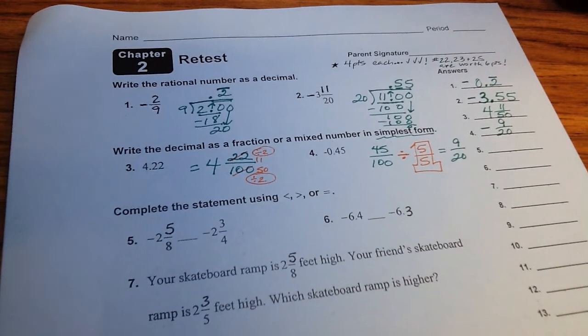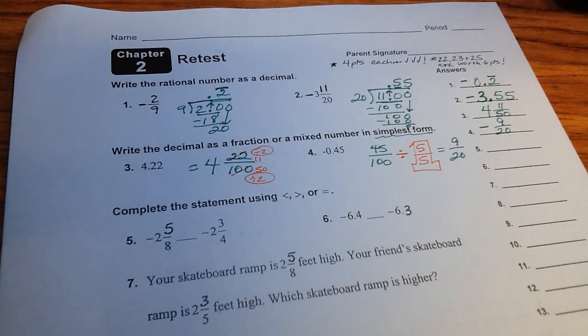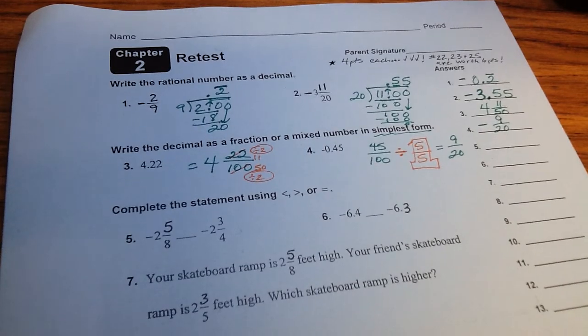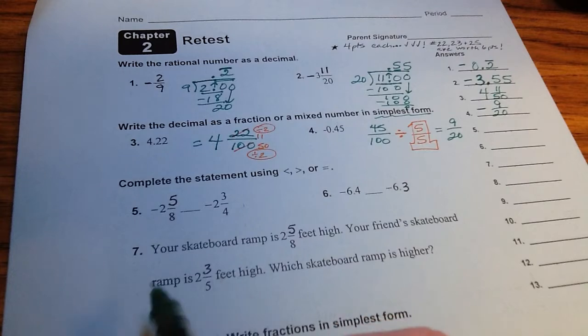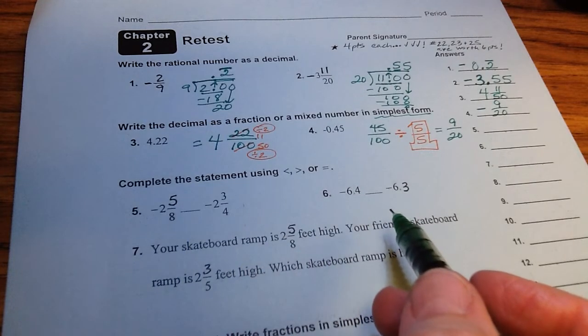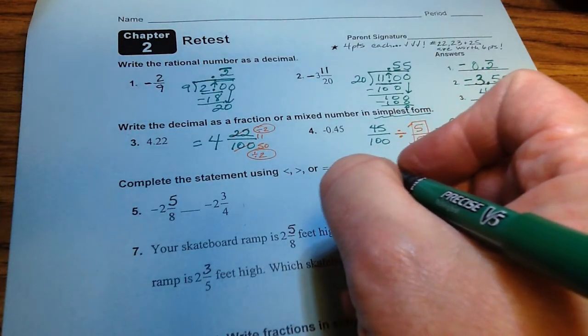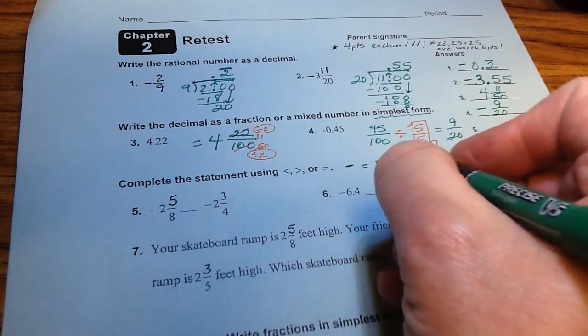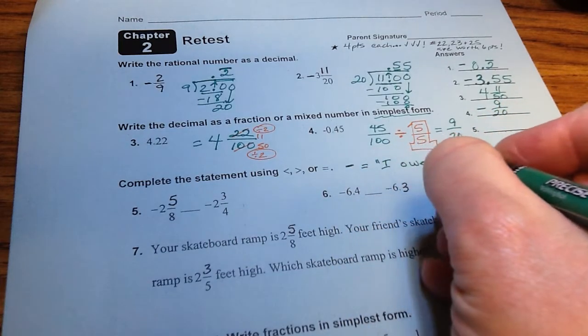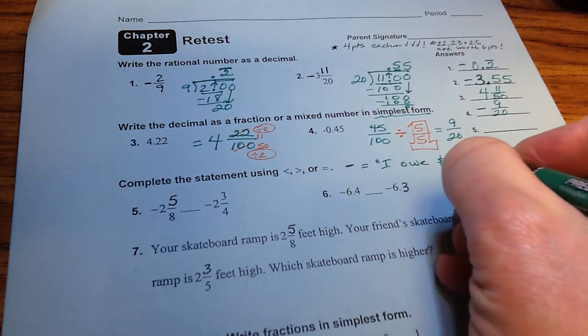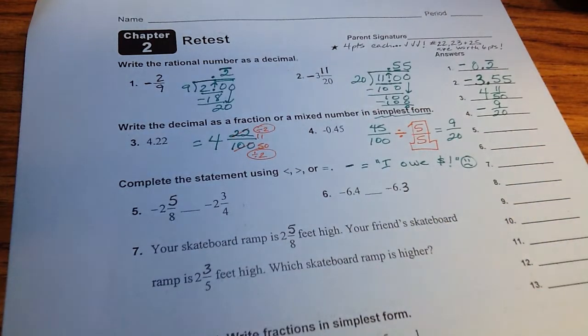Number 5, complete the statement using less than, greater than, or equal to. Well, here we have both sets of questions with negatives. So the first idea that you need to remember is negative is like I owe. And you don't want to owe money. So the less you owe is actually the better.